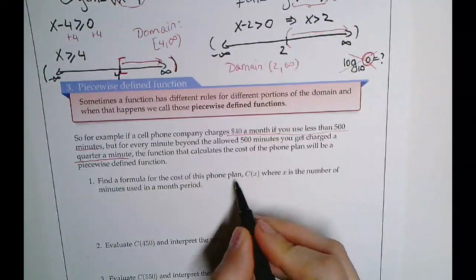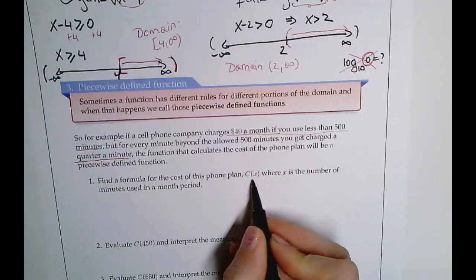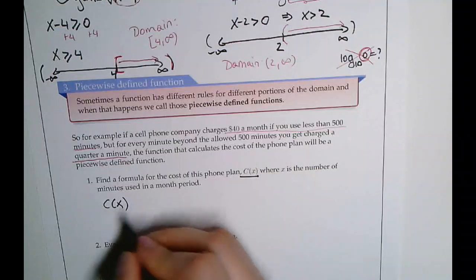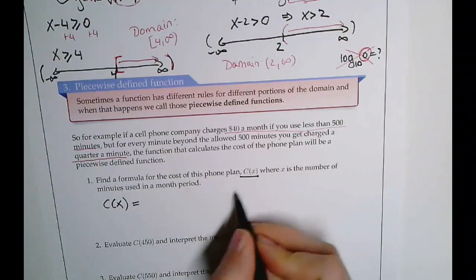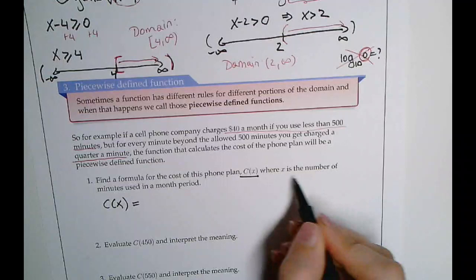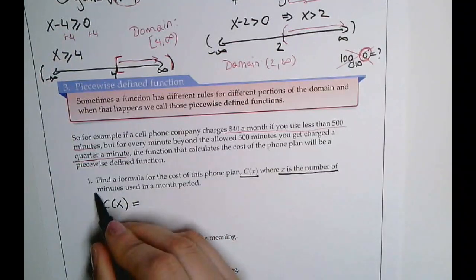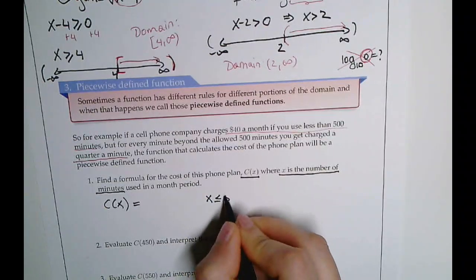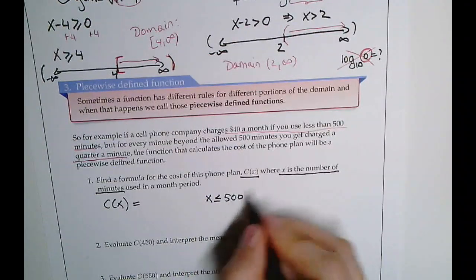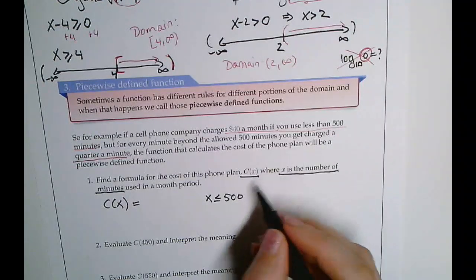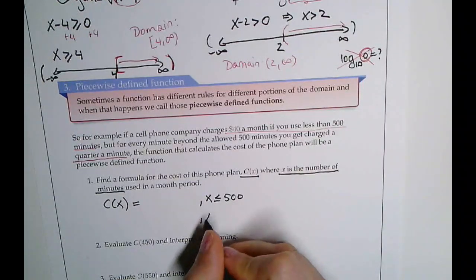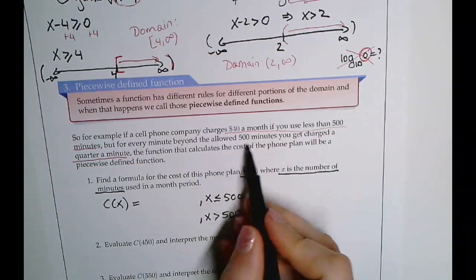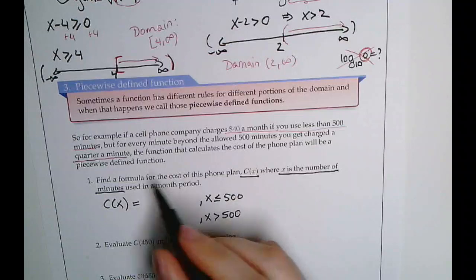So let's find a formula for the cost of this phone plan, and we call this one C of x. So C of x is going to have two pieces. It's going to be different if x, which is the number of minutes used, is less than or equal to 500, okay, it's going to be a rule. And if x is greater than 500, if you consume more than 500 minutes, it's going to have a different rule.